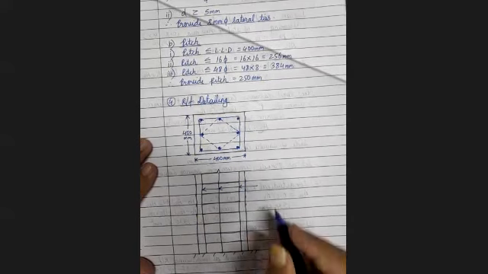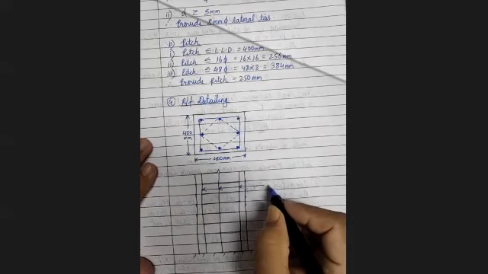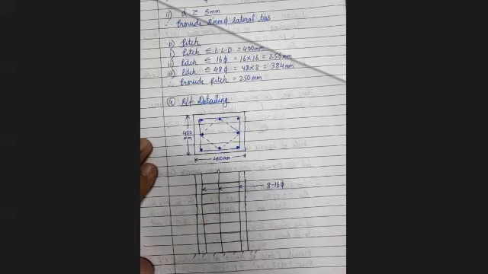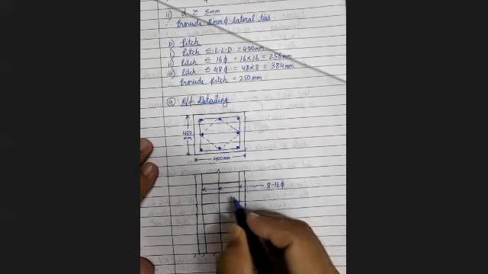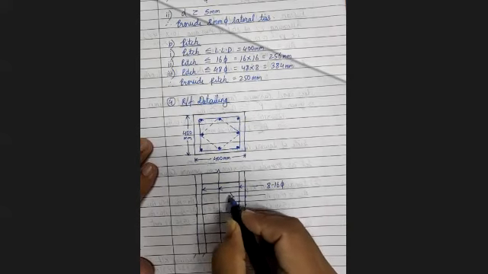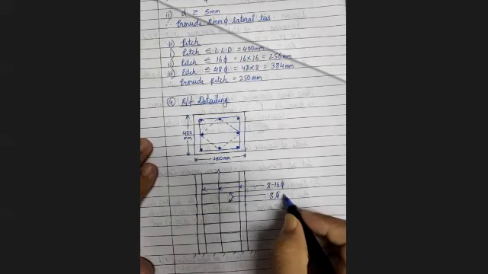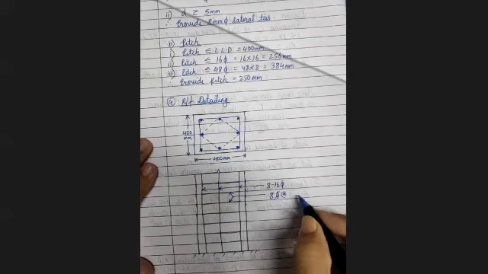is what this is, your longitudinal reinforcement, 8 bars of 16 diameter, and this is what, 8 tor at, what was the pitch, 250 center to center.